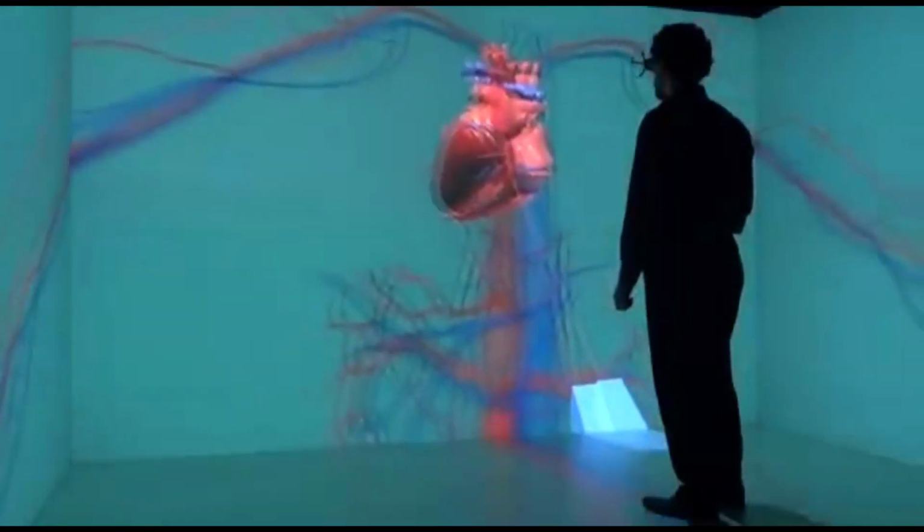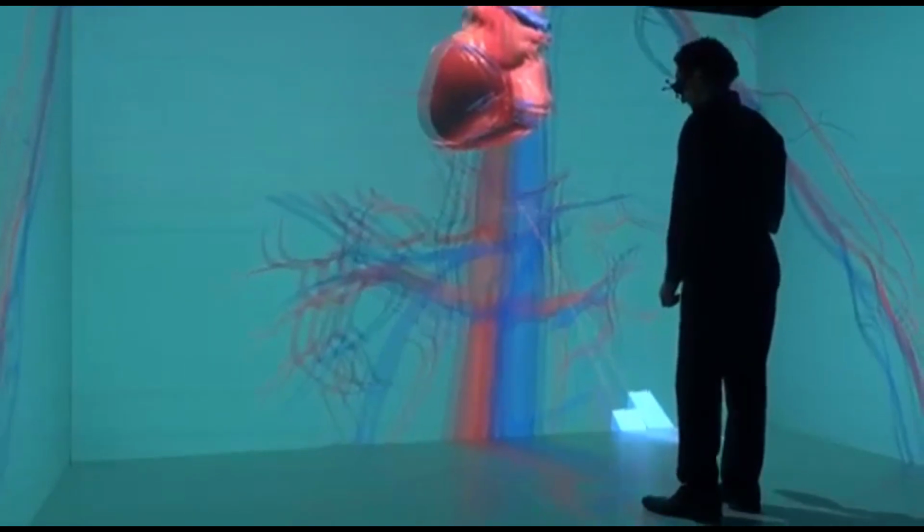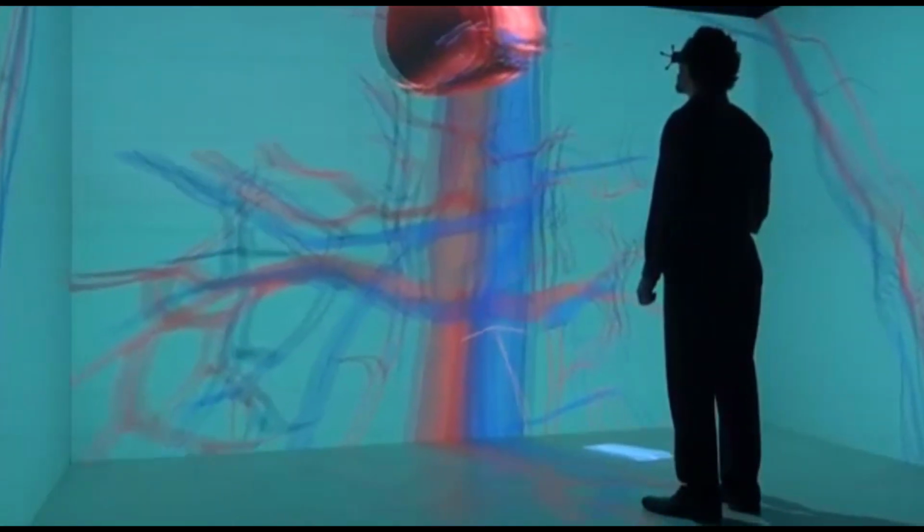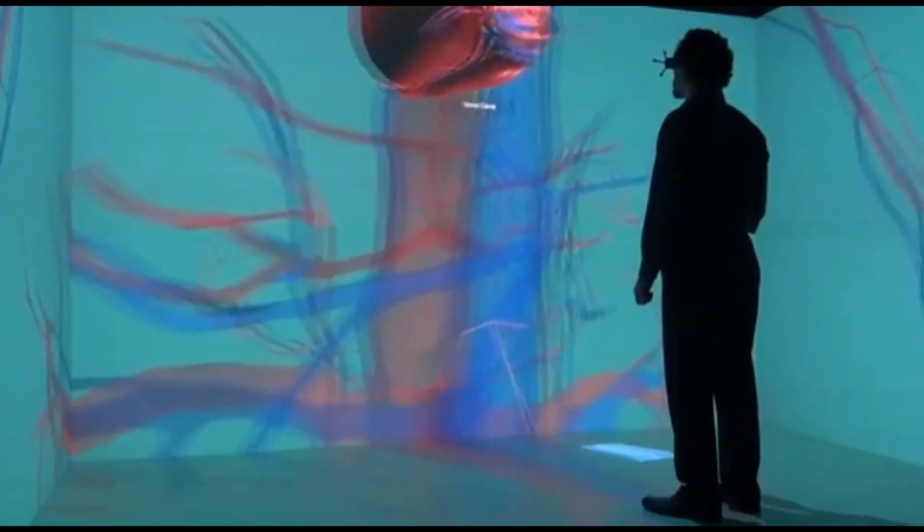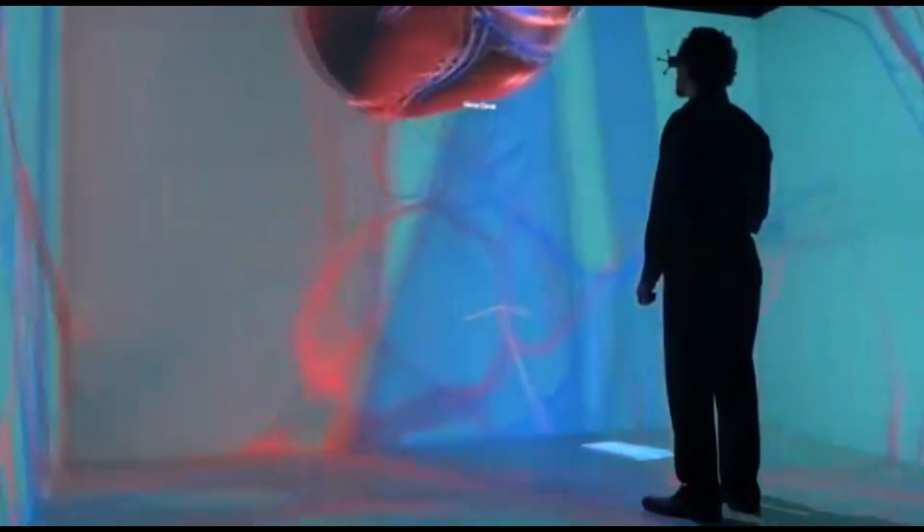We're now going to take a ride through the heart, following the path of blood flow. We start outside in the veins, being pulled into the heart, pushed through the lungs, and then pulled back into the heart, and then pumped out to the body.